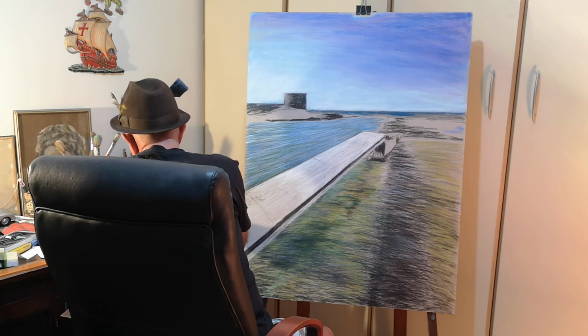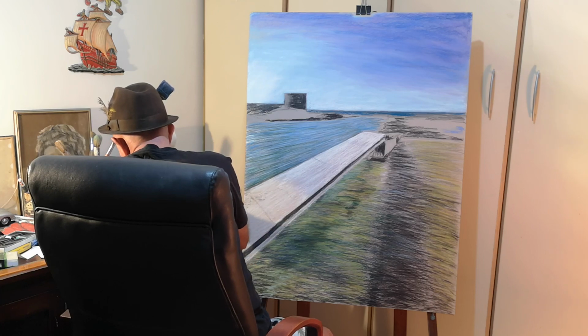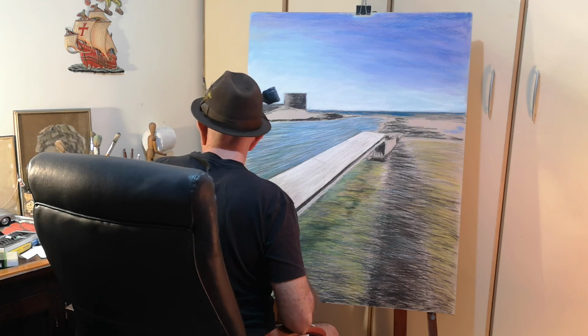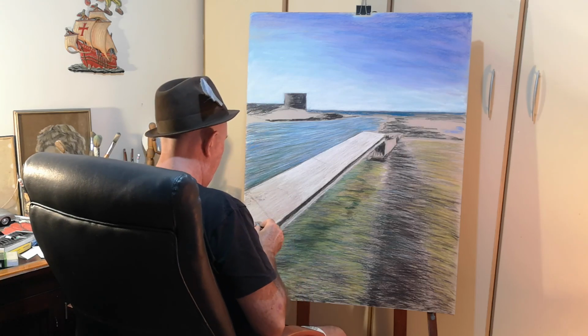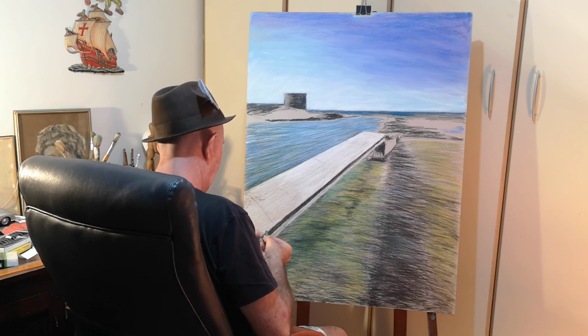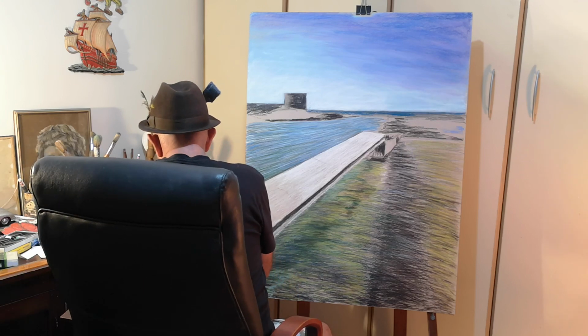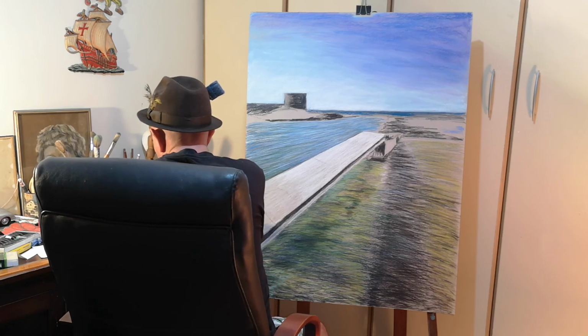And also this much darker green. Let me just try and peel this stupid thing. Once again, horrible things, these.